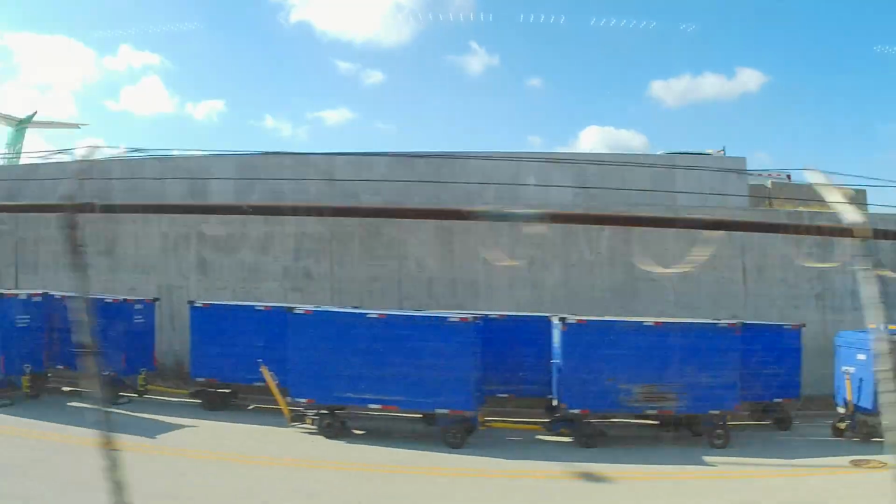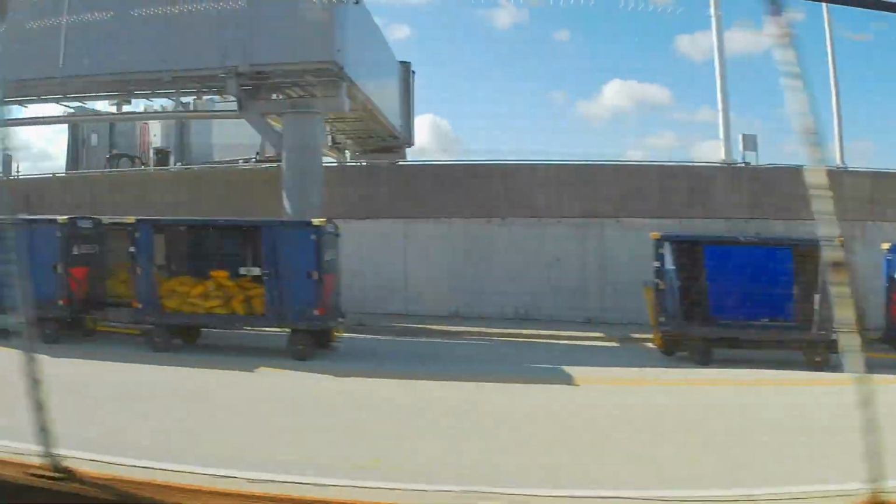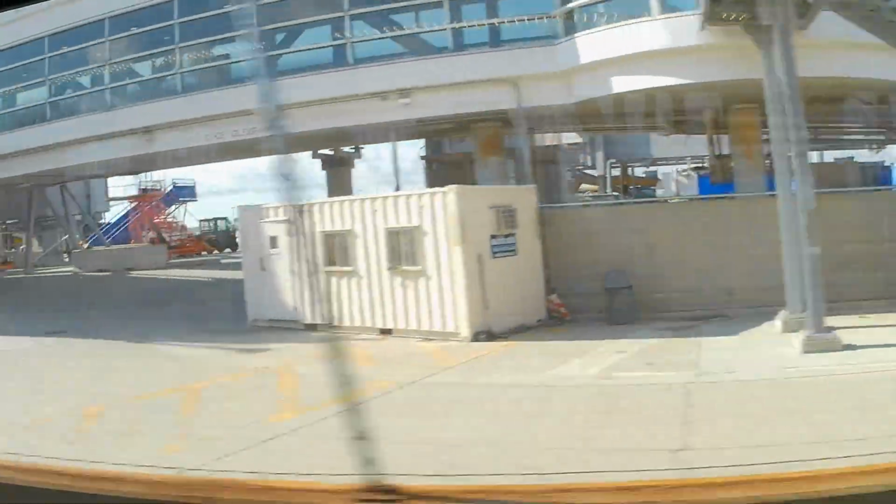Hold on. This train is approaching Terminal 5. Terminal 5. Please stand clear. Doors opening.